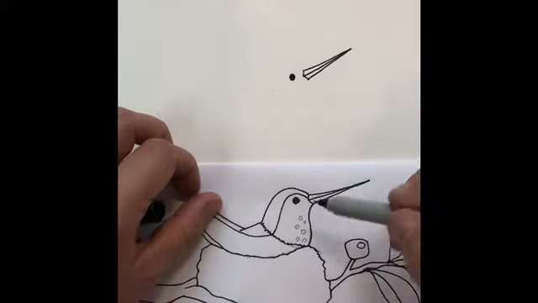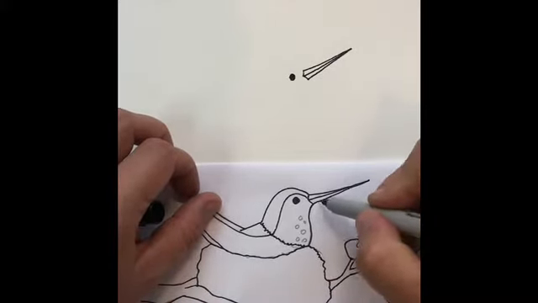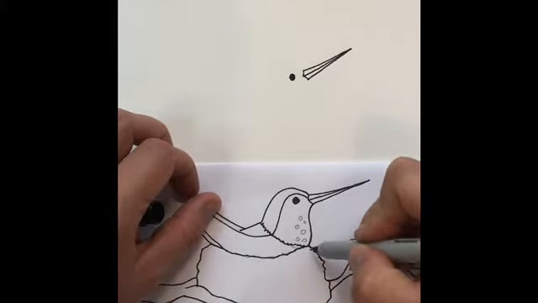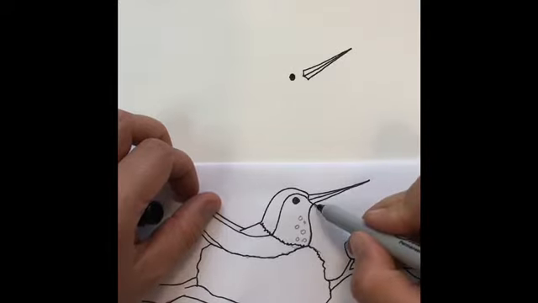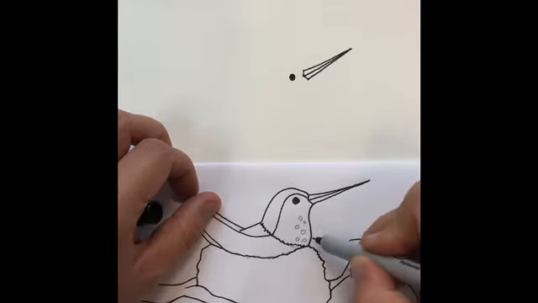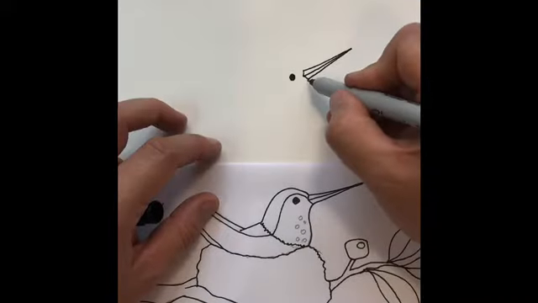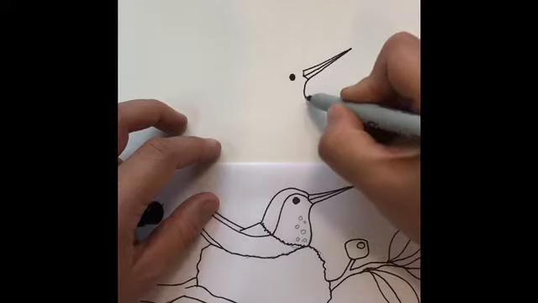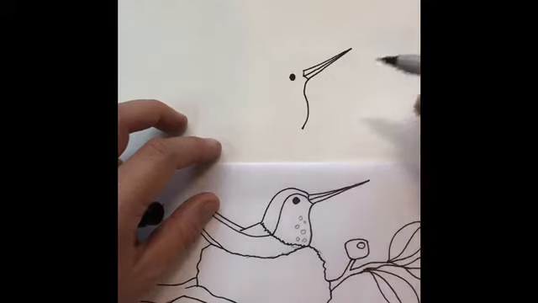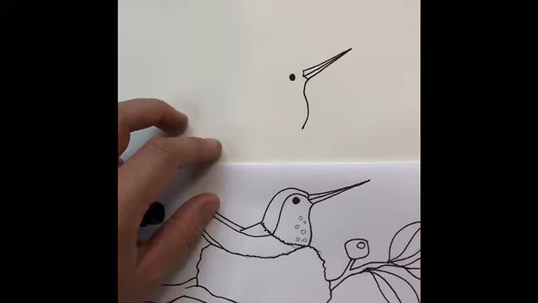Next logical line for me is the chest line right here, and it's very short. And remember, it's the slight S line, curves in, curves out, but it's kind of going straight. So right here, I'm going to curve in, curve out like that.